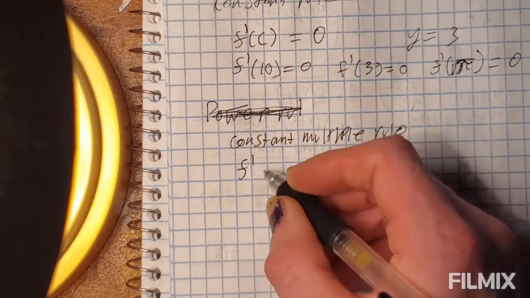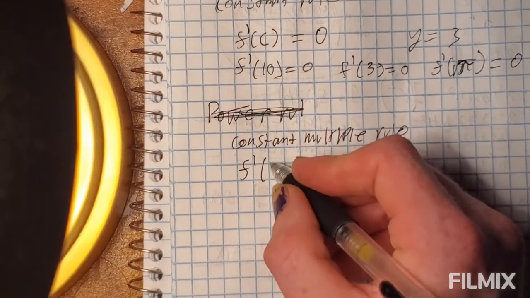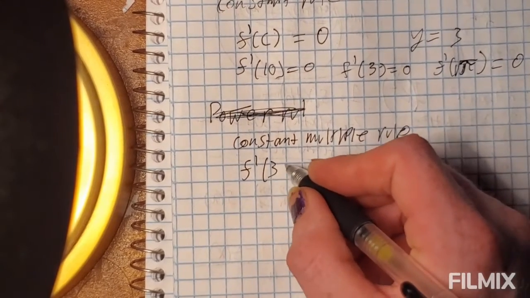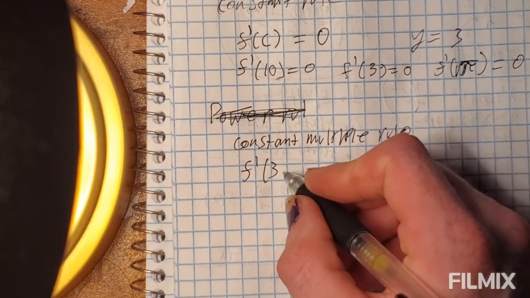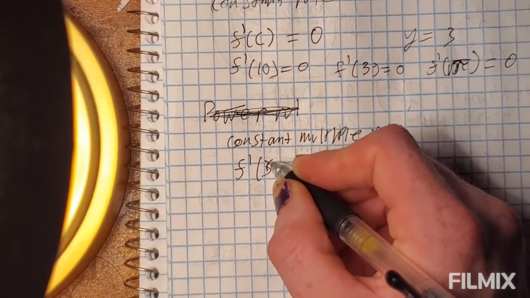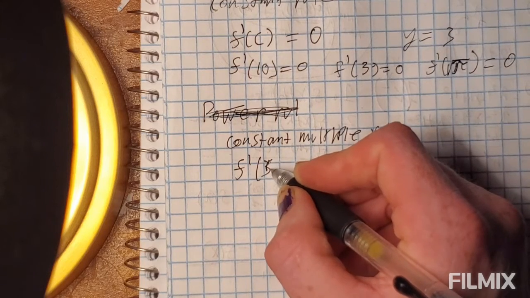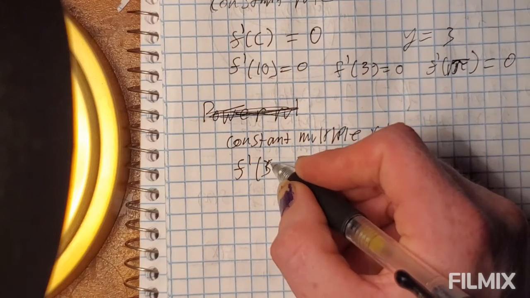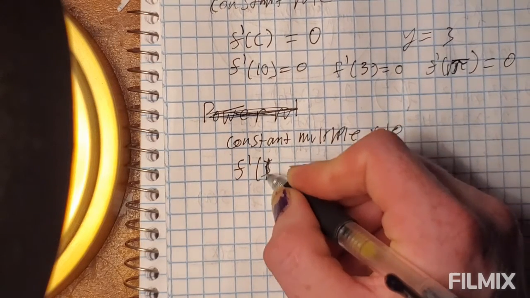f prime of some number x. We'll say, what letter haven't I used yet? We'll say k.